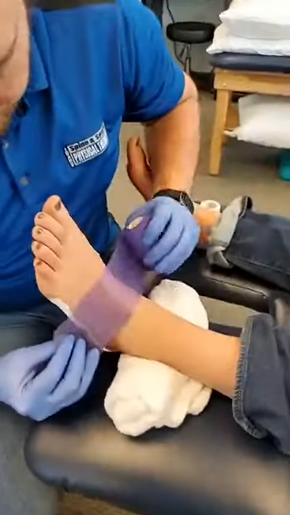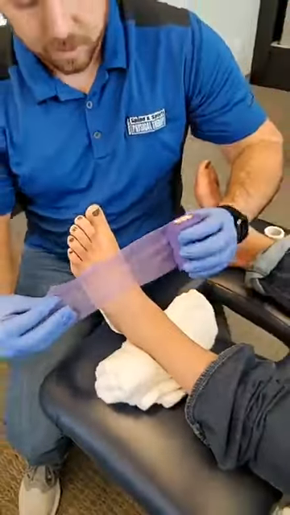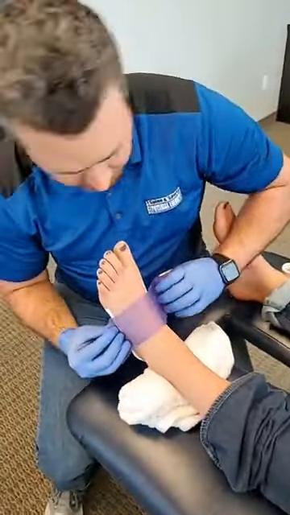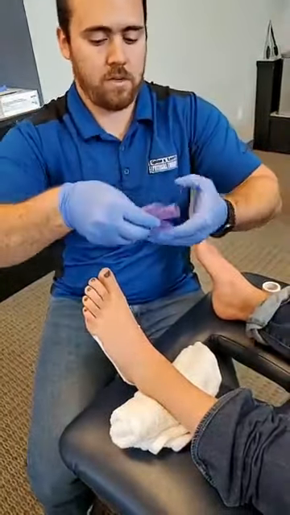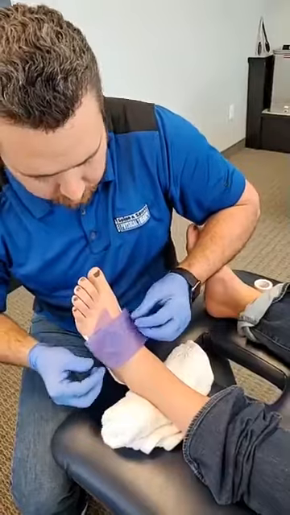So what I would do is just take some pre-wrap, looks like this. It usually comes close to where you purchase your athletic tape in the first place. And I'm just gonna take a little bit of it like this, and I'm gonna drape it across.